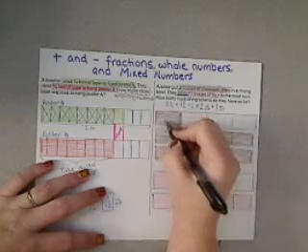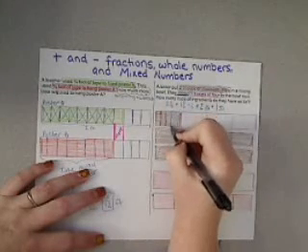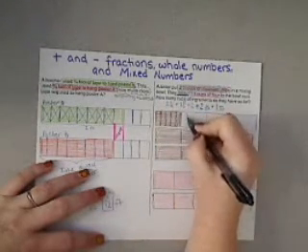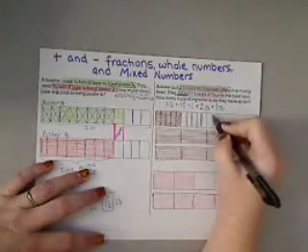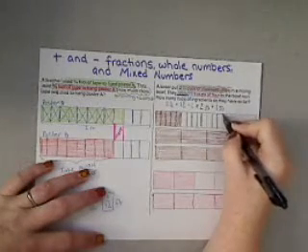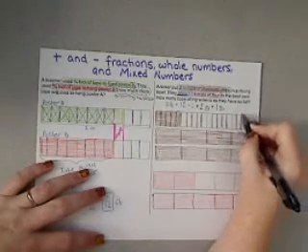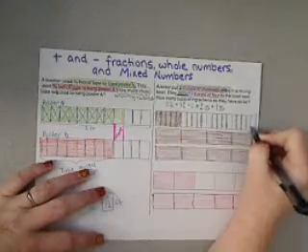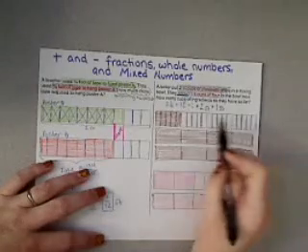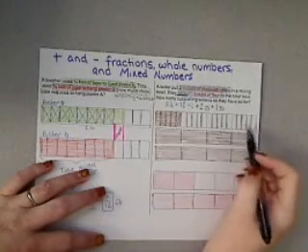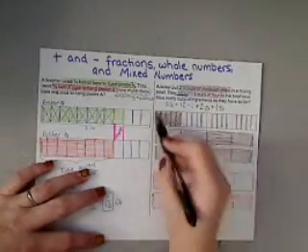So let's see here. What's the best way to do this? 1, 2, 3, 4, 5. Okay, so I took 4 sections. I turned them into 5 each. So 4 groups times 5 in each group, that makes 20. And I've got 1 row and 20 in each row. So 1 times 20 is 20.